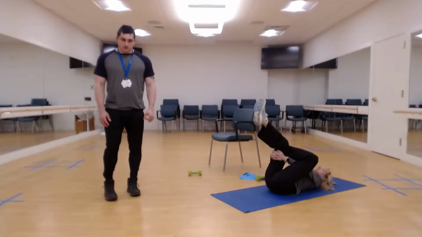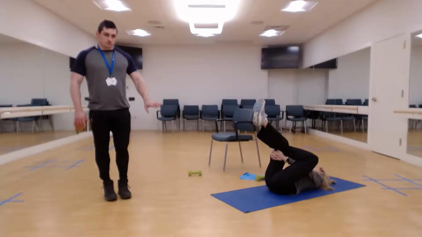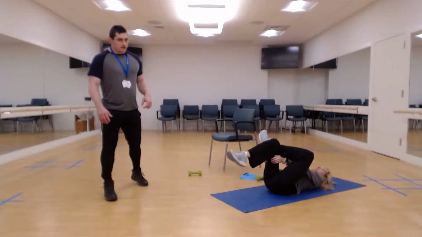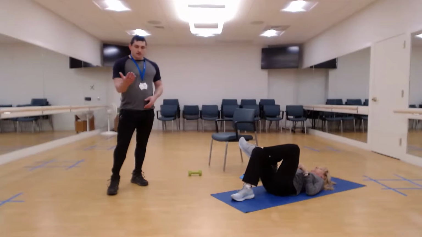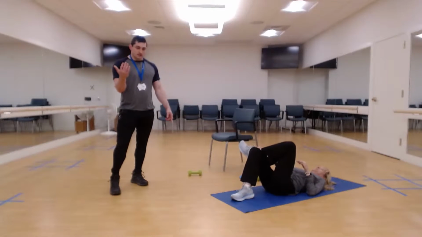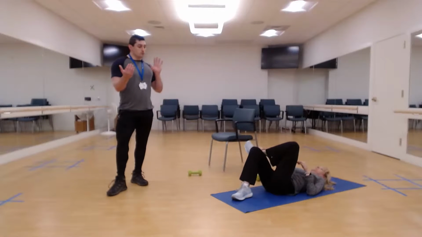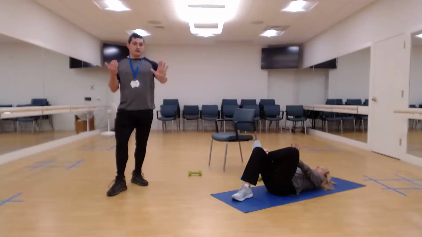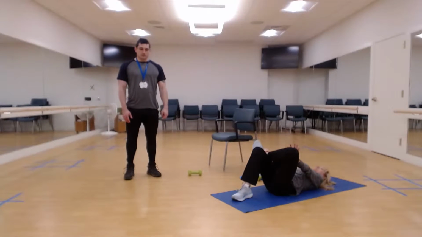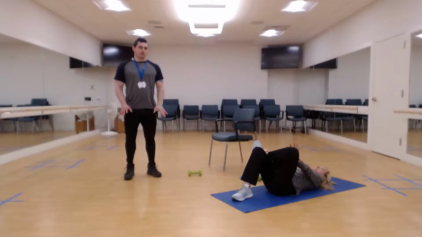Now, if you're not feeling too much with this, you can put the foot back on the floor, stay in that position, and instead hold the ankle that's crossed over on top of the knee, pulling it towards you as you push the knee with the other hand away from you. You'll feel this on the sides of the hip and lower back as well, depending on where you're tight.